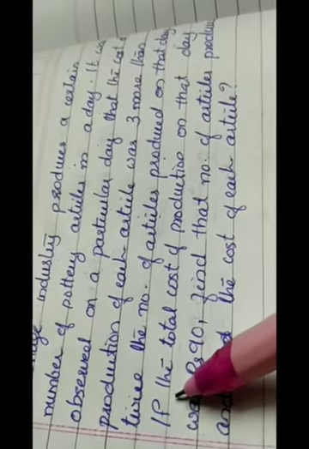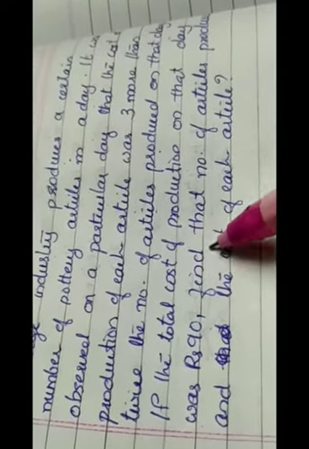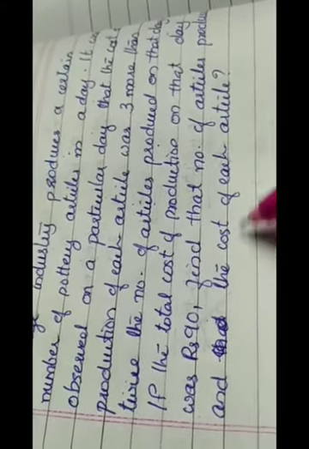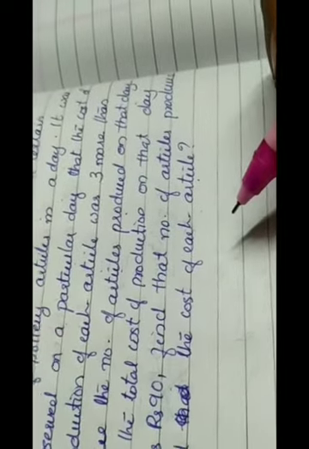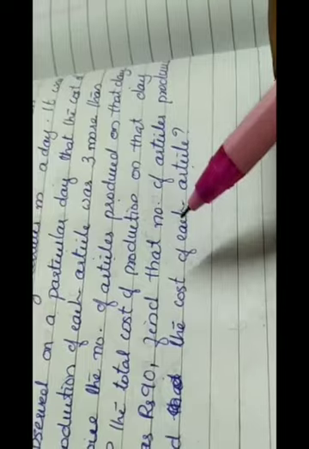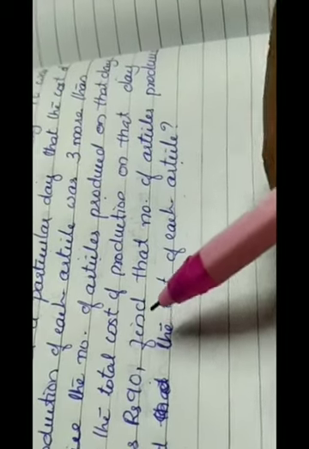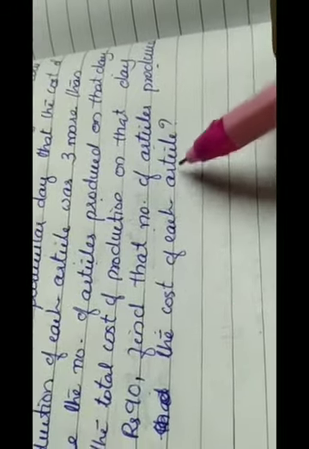The next sentence says, if the total cost of production on that day was rupees 90, find the number of articles produced and the cost of each article. So if a word problem comes like this, don't get confused. Search for the question. That means what all we have to find. Here we have to find the number of articles produced and the cost of each article.